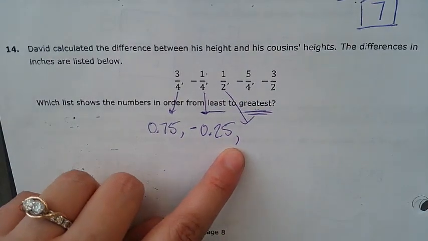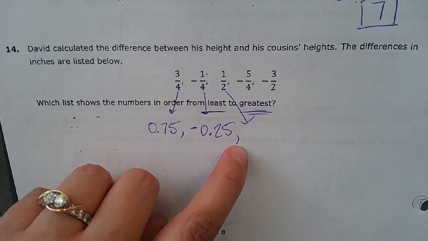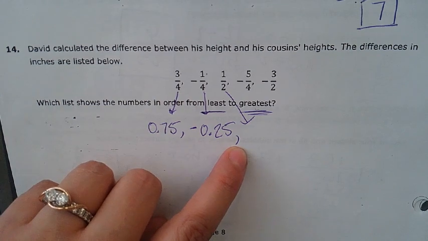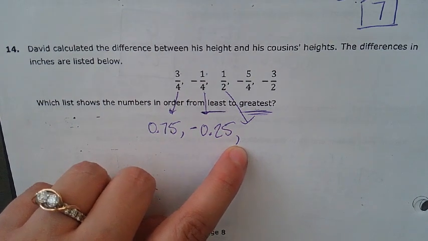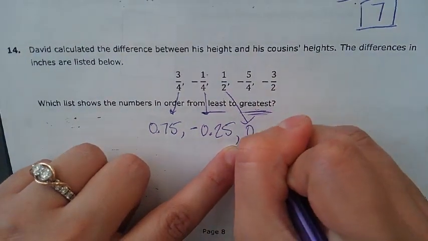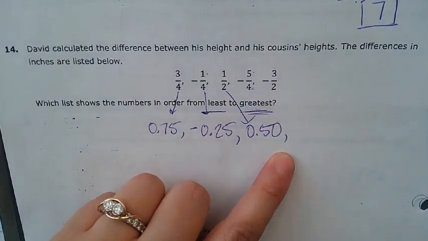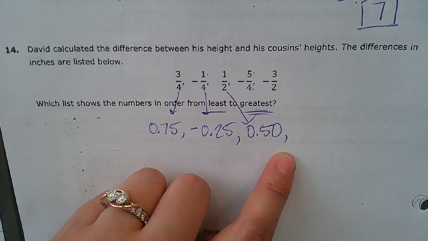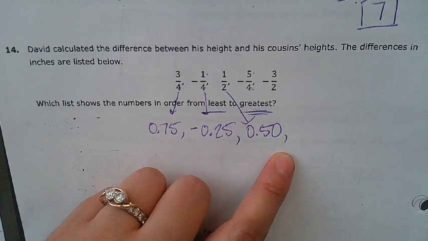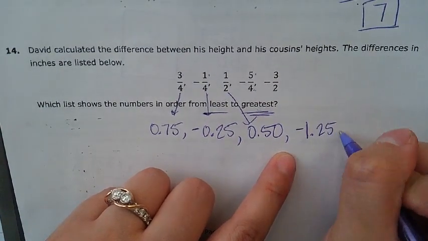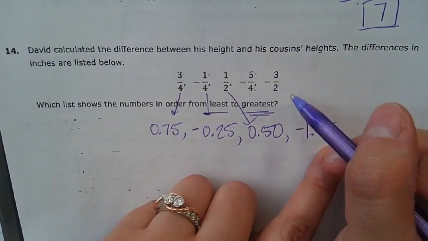Does anybody know what 1/2 is as a decimal? Only 4 students know. If you forgot, what do you do? TIVO. 8. Good job. So what is it, class? 0.50 or 0.5. If you have 5 quarters out of 4, 5 out of 4, what would that be? 1.25. Yes, but because it's negative, negative 1.25. Good job. And the last one, 3/2.